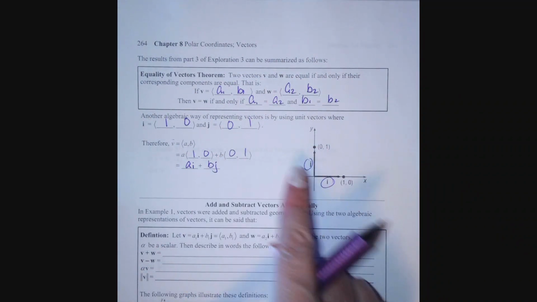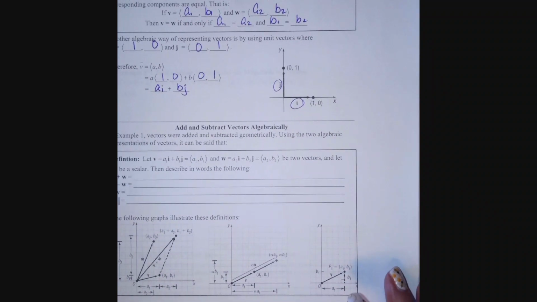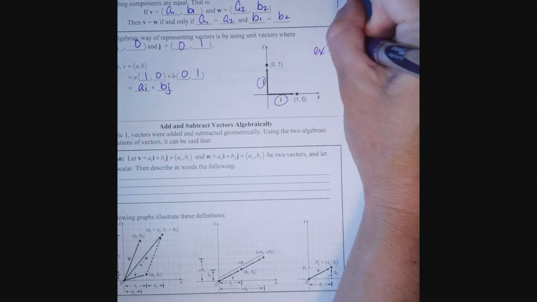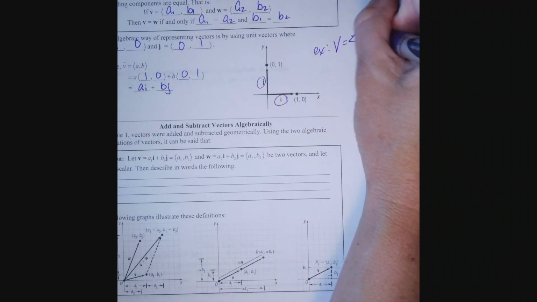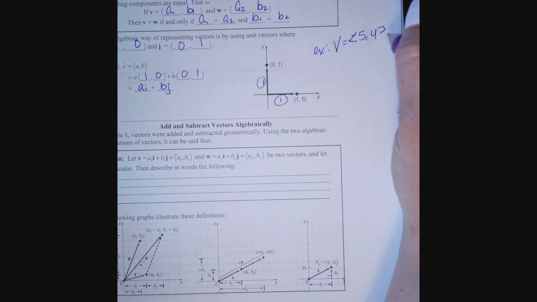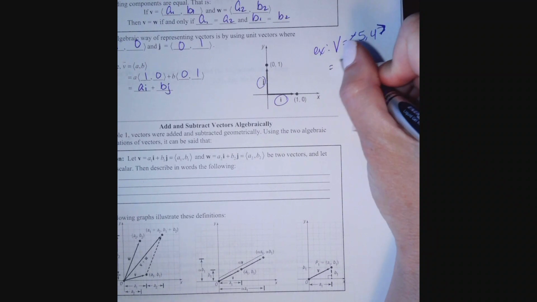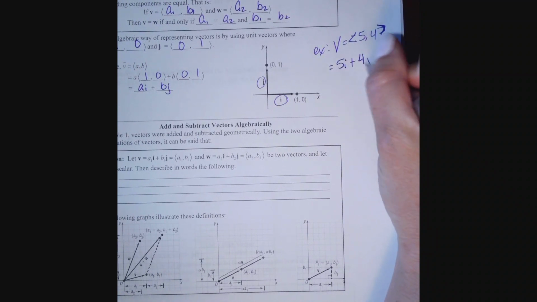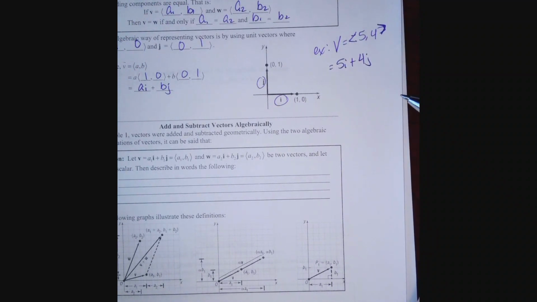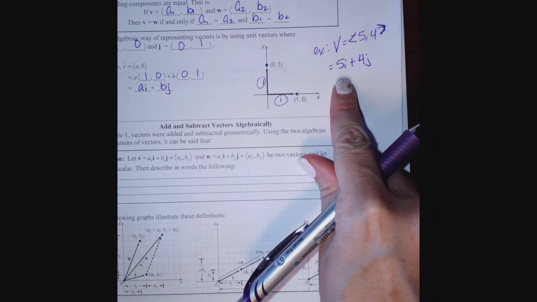Don't stress about that, okay? For an example, if I have vector v with components <5, 4>, I can express that as 5i plus 4j. 5 on the horizontal, 4 on the vertical.